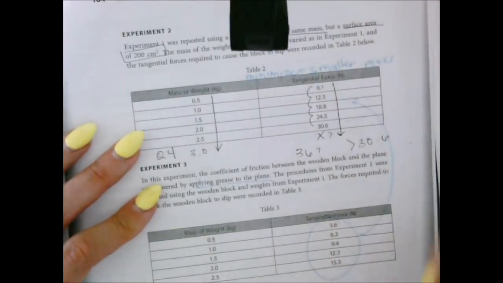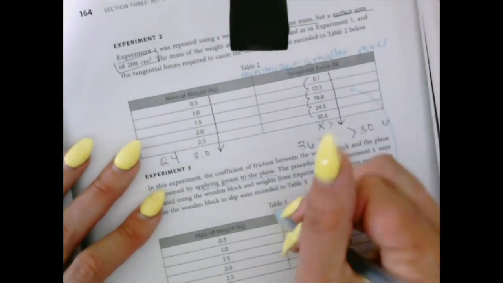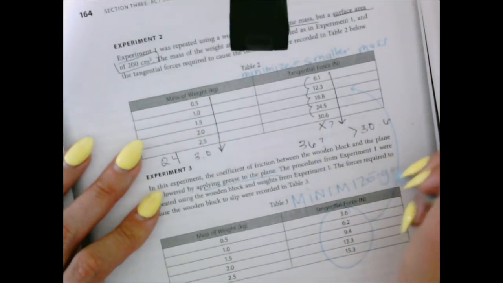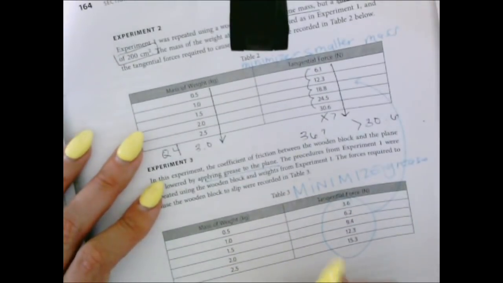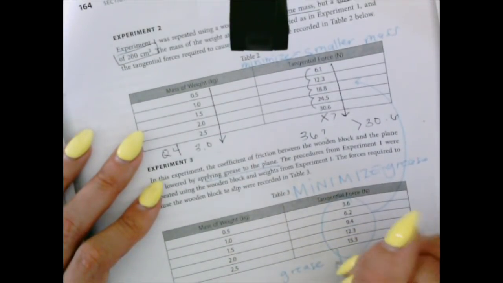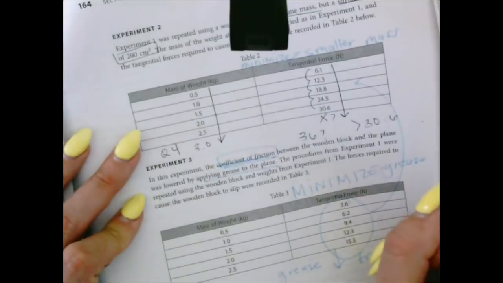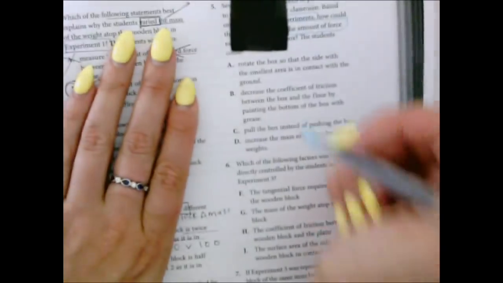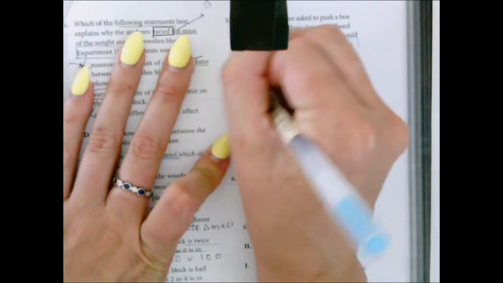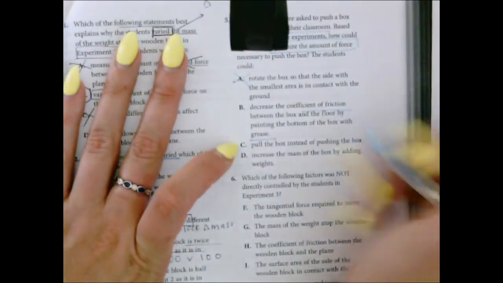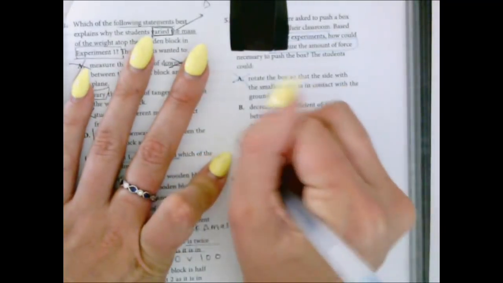Is the force here higher or lower than in experiment 1 and 2? Lower. So here we did a big minimize, and what did we do? Yeah, we did grease, and grease lowered the what? Yeah, friction. So let's see if we have an answer choice that matches that. Rotate the box? No, we don't talk about that at all. Decrease the coefficient of friction with grease. That one sounds pretty good. Pull the box, don't talk about that. Increase the mass is the exact opposite, so our answer is B.